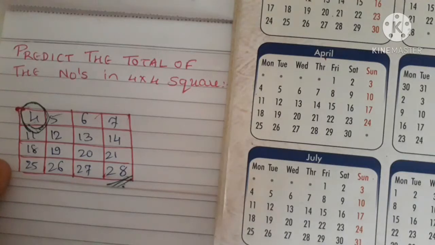Well friends, now it's time to know one more amazing trick to predict the total of the numbers in a 4 by 4 square. You can surprise your friend also. Now, how to go about it? You have to ask your friend to tell you the leftmost side of the square chosen by him.